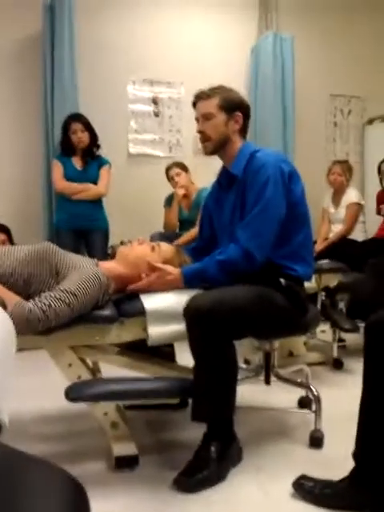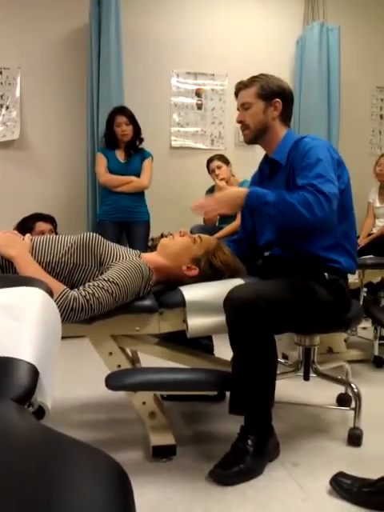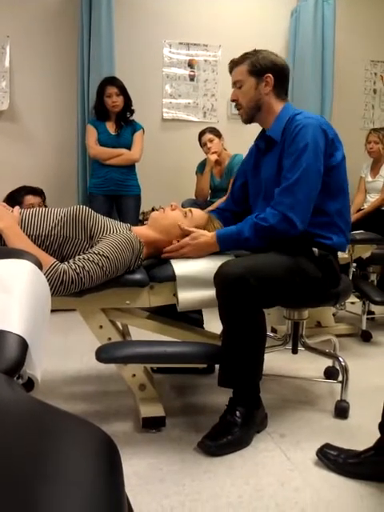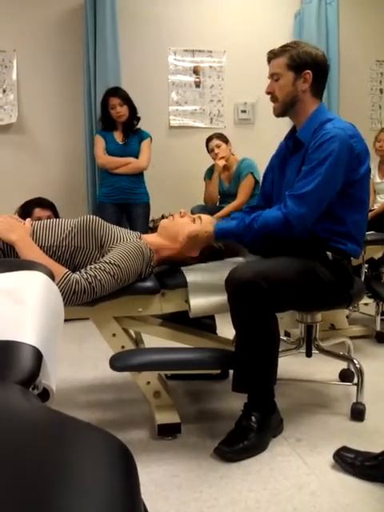The difference here is that oftentimes we're doing slack up towards the head. We can't do that, obviously, in this case. What we're going to do is slack to the throat. What that means is basically anterior slack.